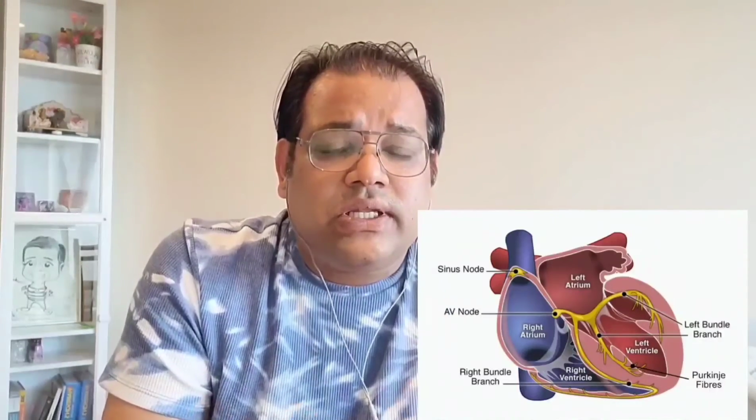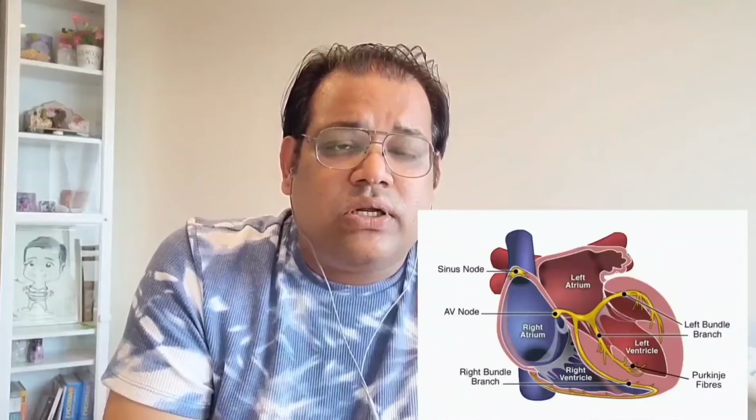Now let us first discuss the normal conduction system of the heart. As you can see in this diagram, the normal impulse starts from the SA node, which is situated in the right atrium, then travels through the atria into the AV node, and then further down to the bundle of His, right and left bundle branches, Purkinje fibers, and eventually into both ventricular muscles.